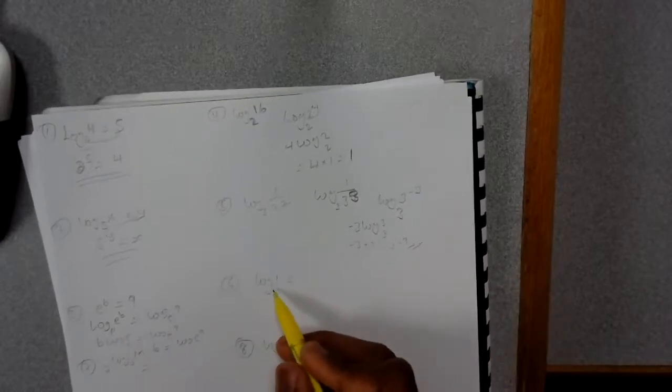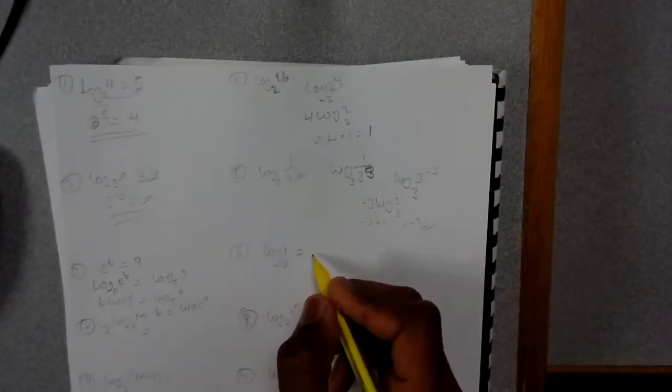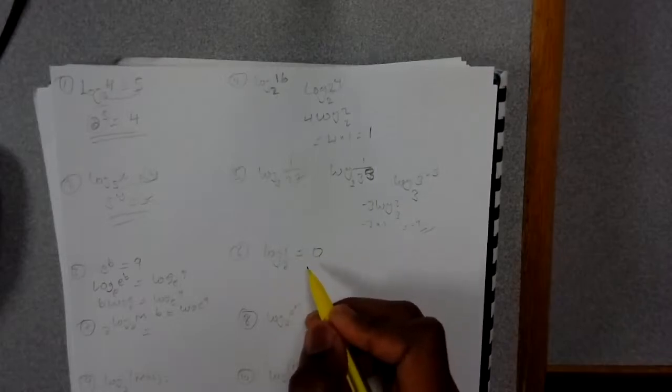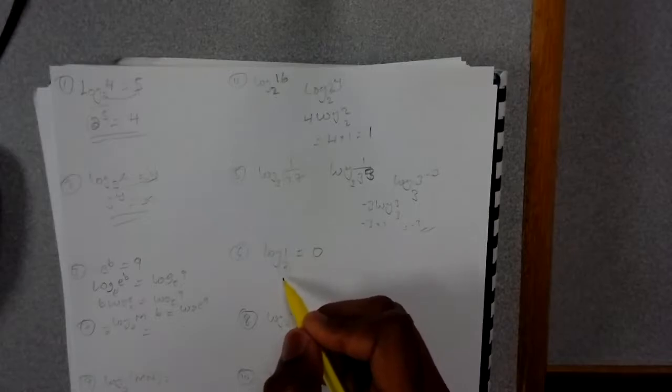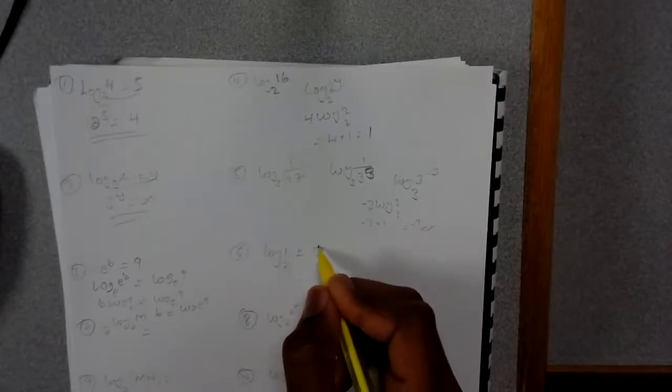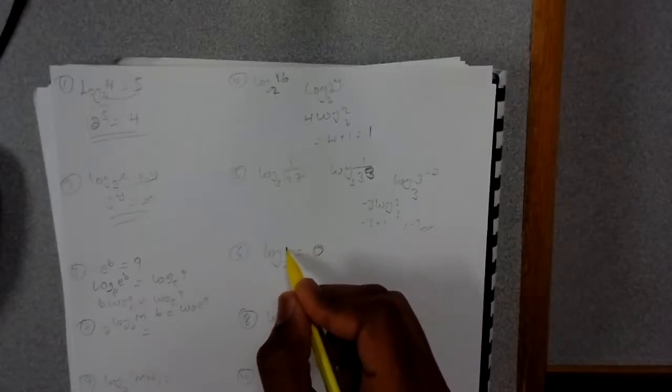Number 6 is one of the properties of the logarithm. The logarithm of 1 to any base is equal to 0. That is something you're supposed to know. Anytime you get log 1, it is 0, no matter what the base is, whether the base is 30, 40, or 50. As far as it is log 1, it is 0. So that is number 6.